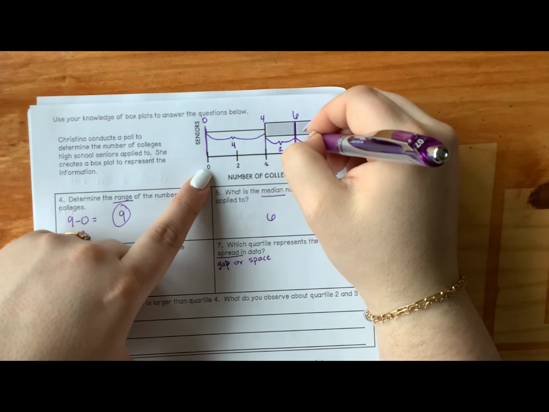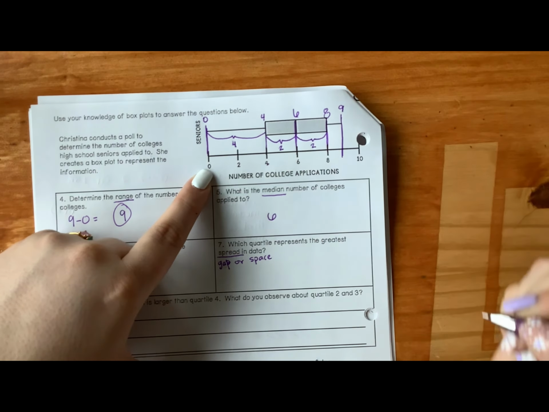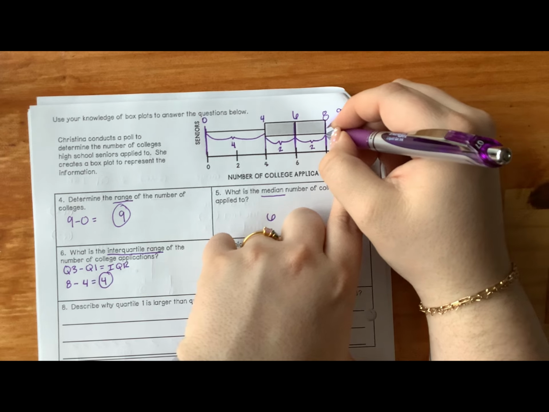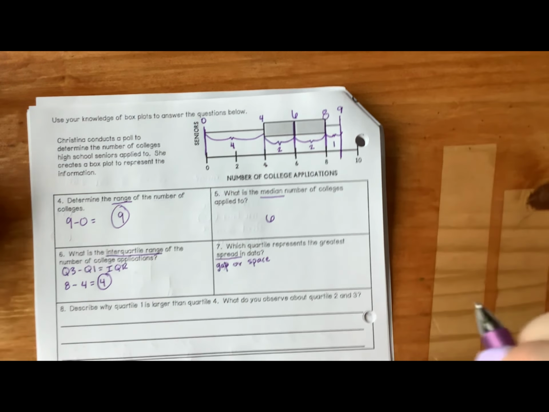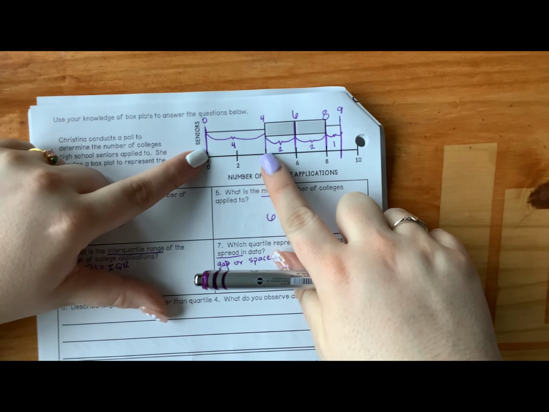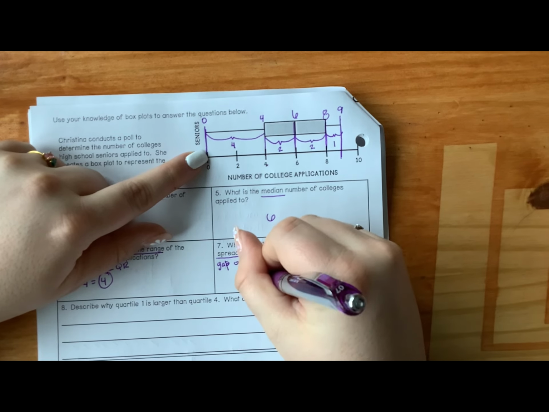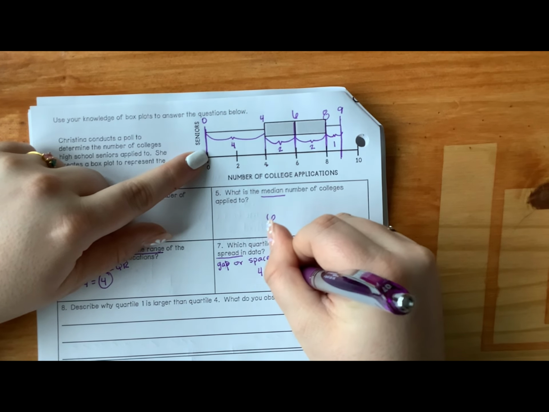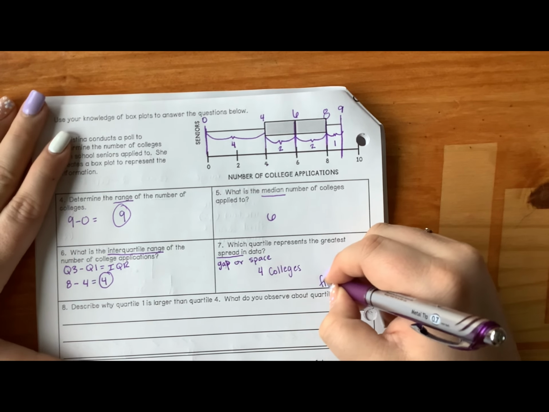Between 6 and 8, there's also 2. And between 8 and 9, there's only 1. So the greatest spread, which is also the biggest space, is going to be in this first part, which is 4 colleges. And that's going to be our first quartile.